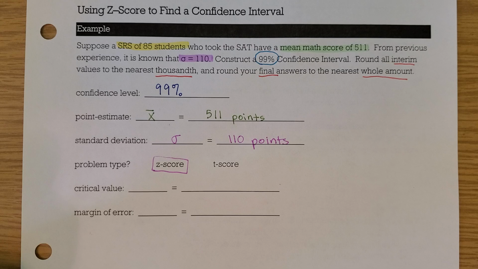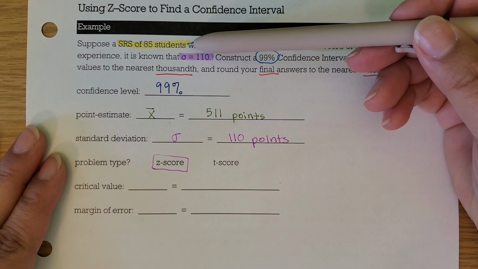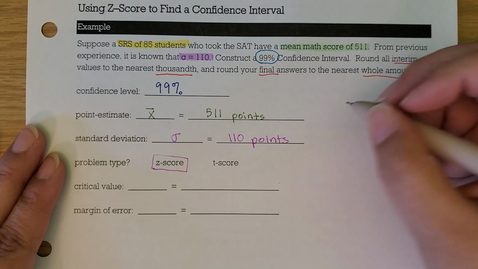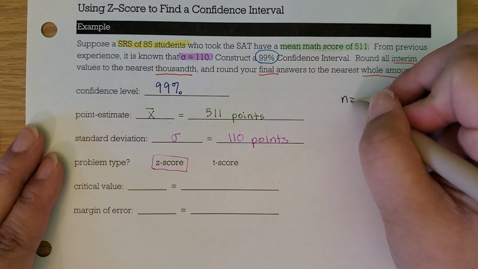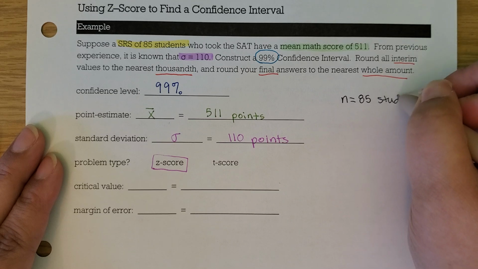We have pretty much summarized most of the information we were given. The only piece we didn't summarize yet is what I had highlighted in yellow, this SRS of 85 students. They didn't ask me for the sample size, but I'm going to put that here. N is 85 students.